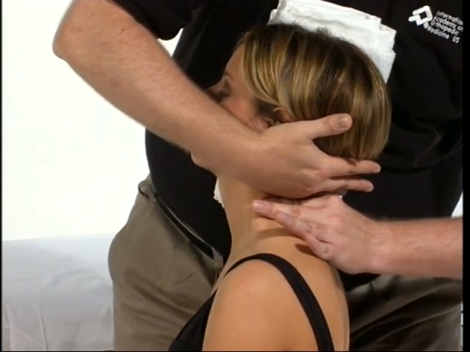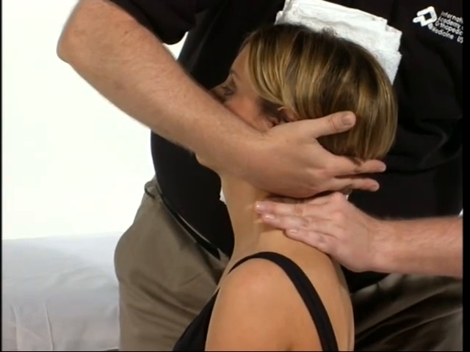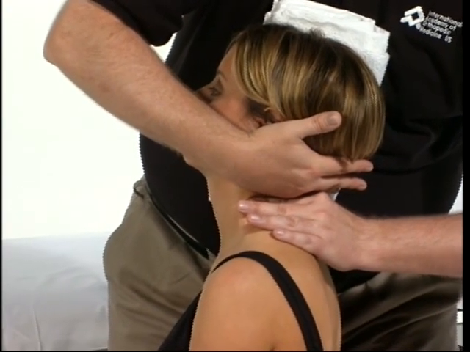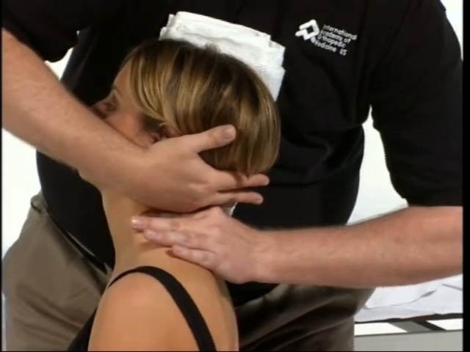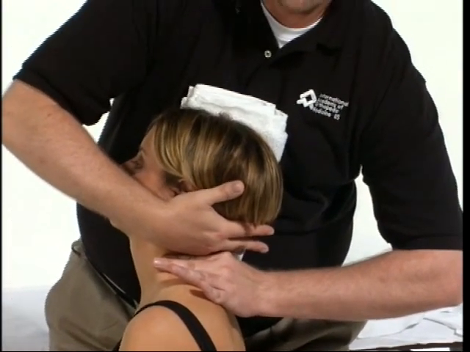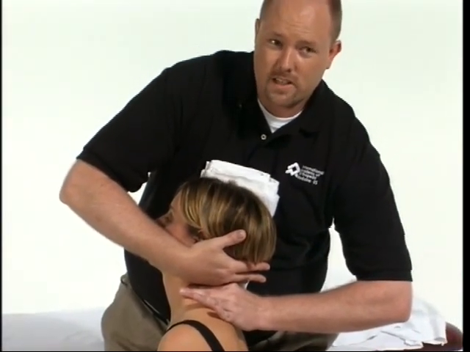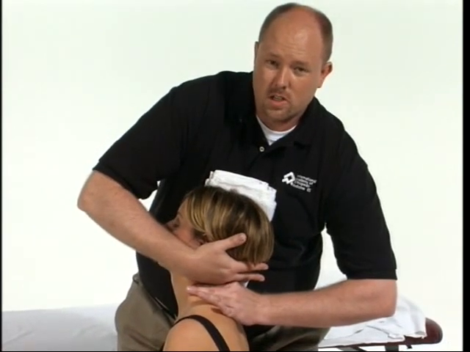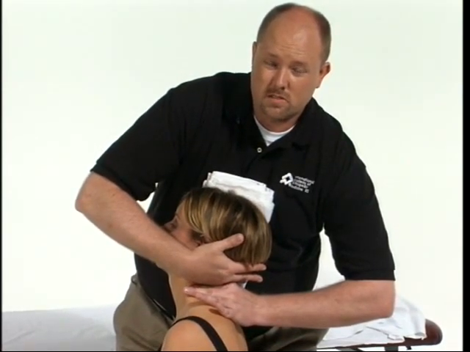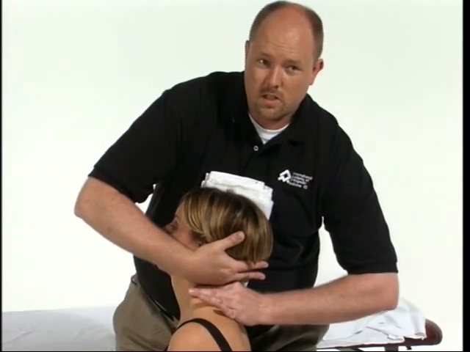I can now drop my forearm so it's horizontal to the floor and mobilize with ventral translation, either rhythmic oscillations at the end range, or I can do 8 to 10 second holds at the end range. Repeat 5 to 8 repetitions. When I'm done, release my mobilization, return her to a neutral position, and release my axial separation.